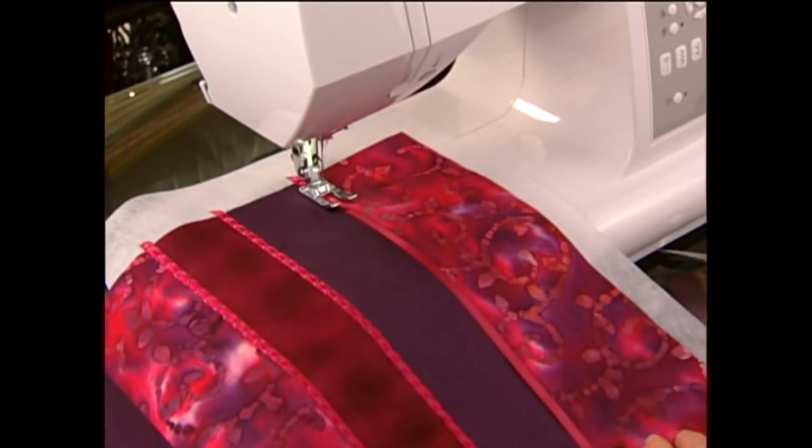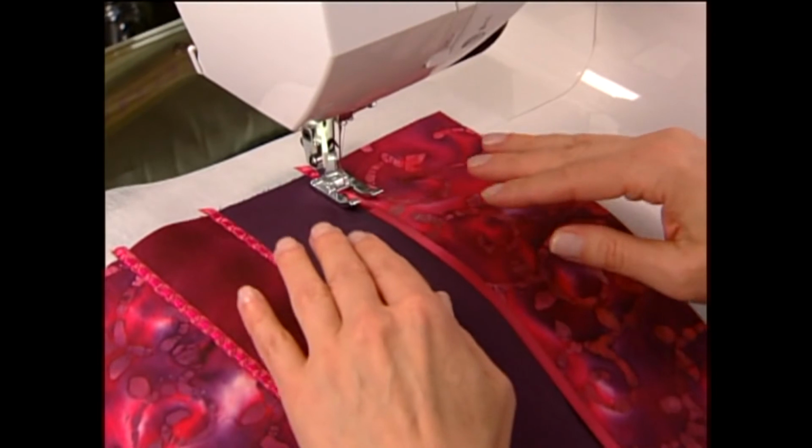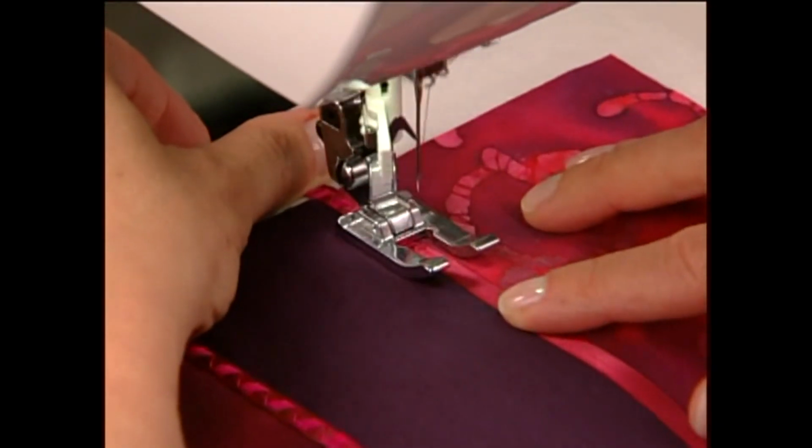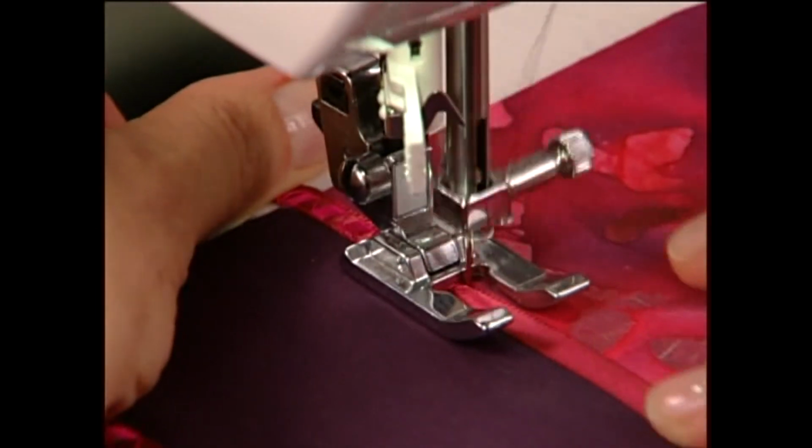smoothly. Select a decorative stitch wide enough to cover the ribbon, then sew. Remove the stabilizer when finished.